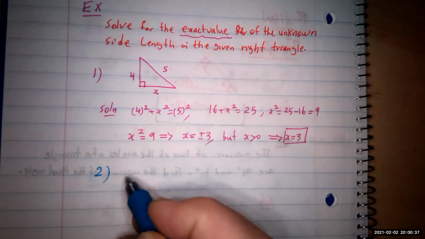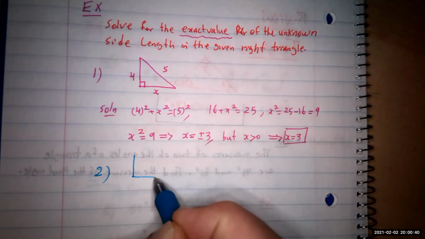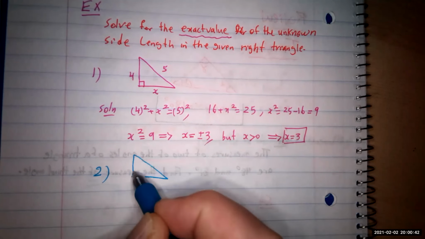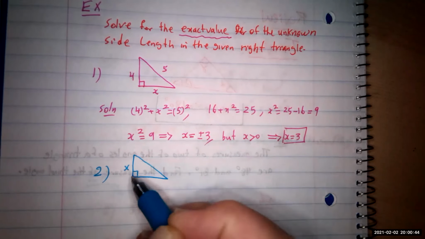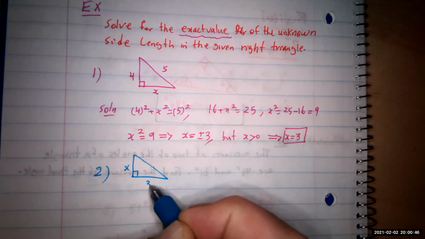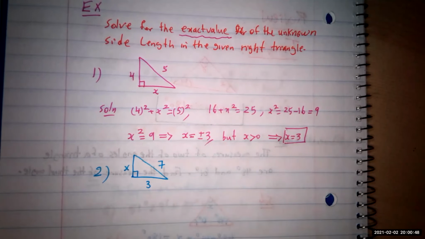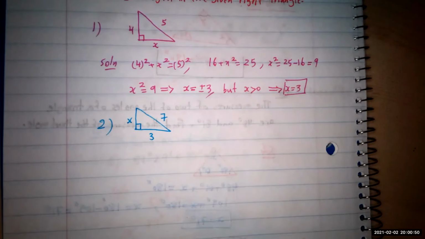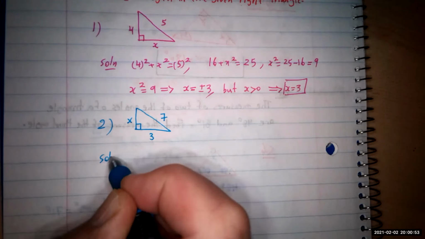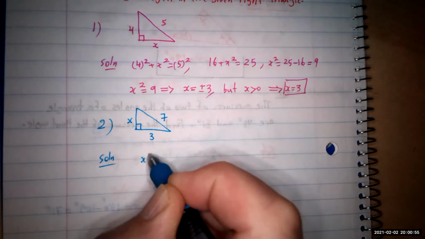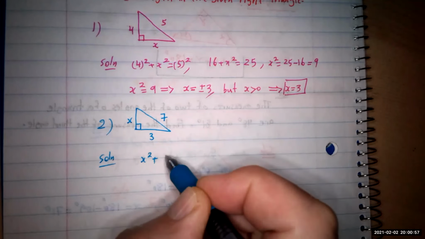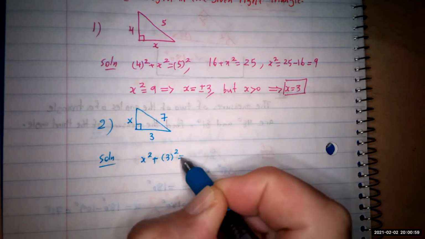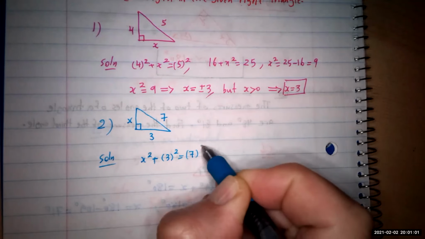Type 2. Type 2 is this one. This is the right triangle, x is here, and this is going to be 3 and 7. Again, the square of the legs: x squared plus 3 squared equal to 7 squared.